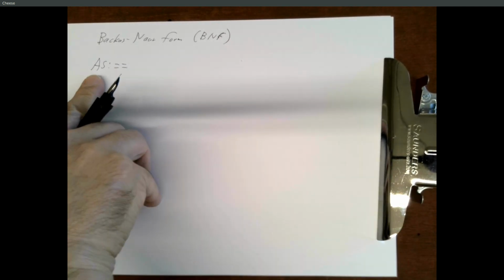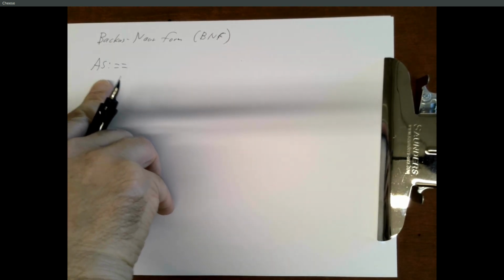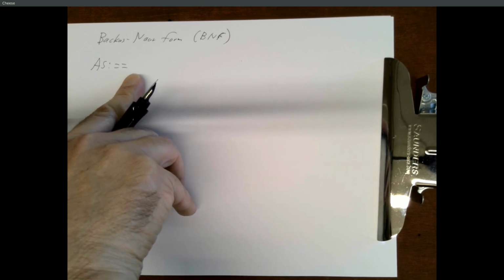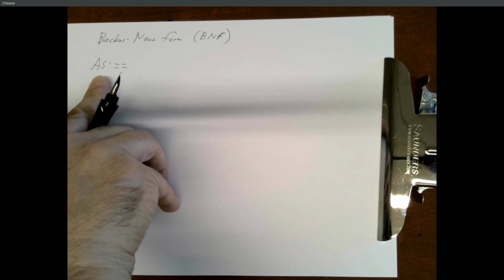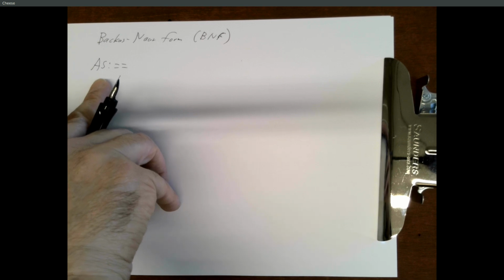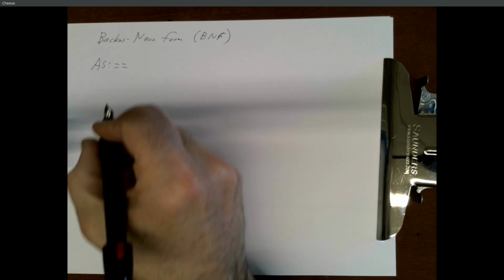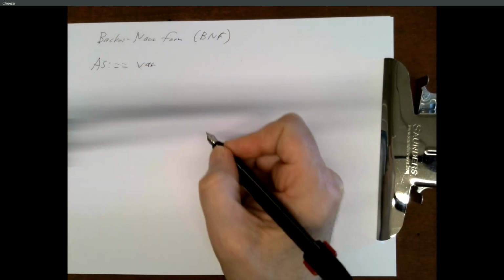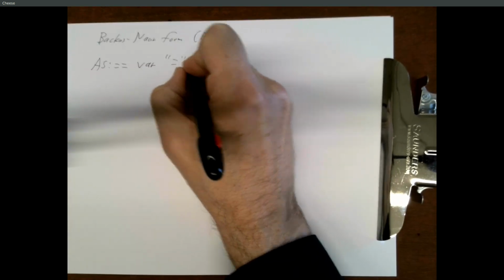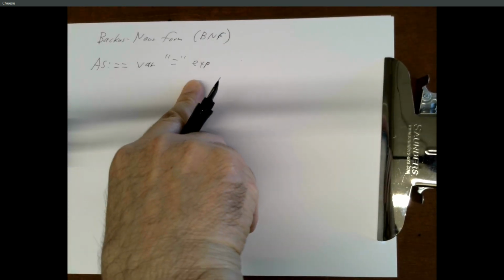So we have some symbol over here, colon equals equals, and then we say what it's equal to. So this is the BNF for what I'm calling an assignment statement. That's what AS stands for. So an assignment statement is a variable followed by an equal sign followed by an expression. Okay, it's like sentences, noun phrase followed by verb phrase. So an assignment statement, and I'm thinking in like C or something, is a variable followed by an equal sign followed by an expression.